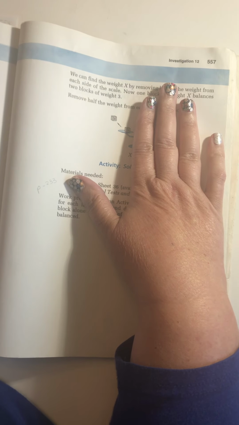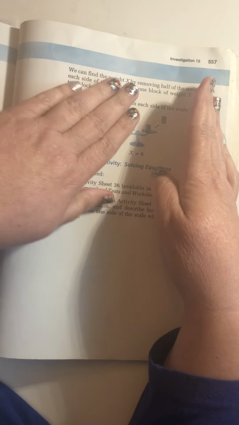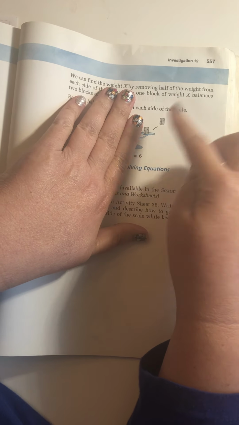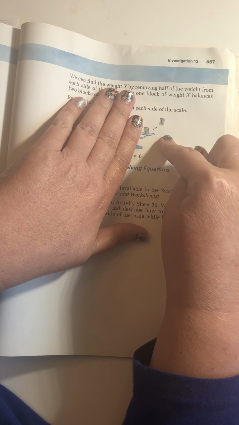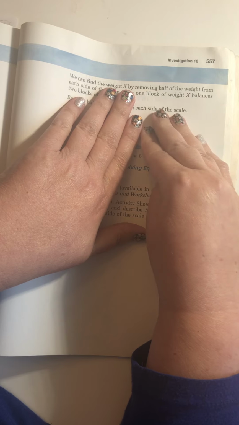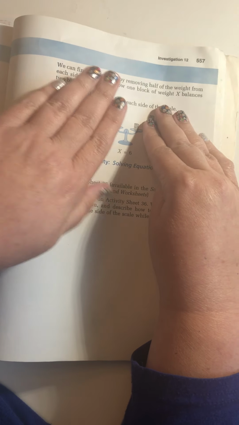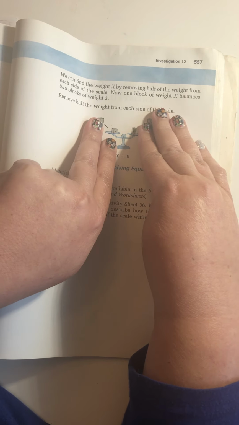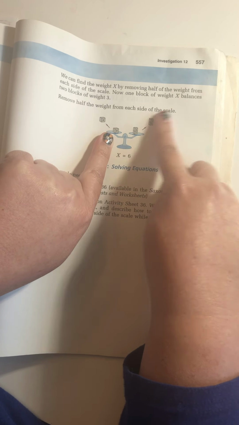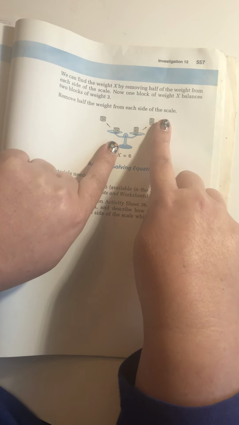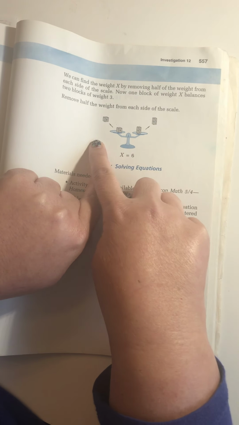If they take half of that away, they have to take half of the weight over here away, which is 2 out of the 4 blocks that were over here to keep it equal. So you had 4 blocks over here that were the same weight as these two over here. If you take away half, you leave one left. You take away half, you leave these two, and you're still balanced.